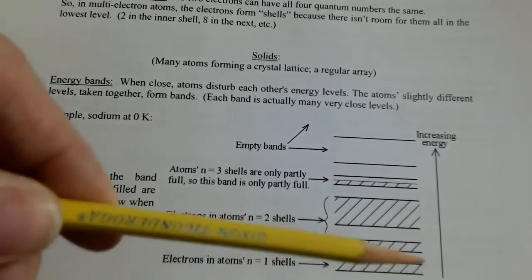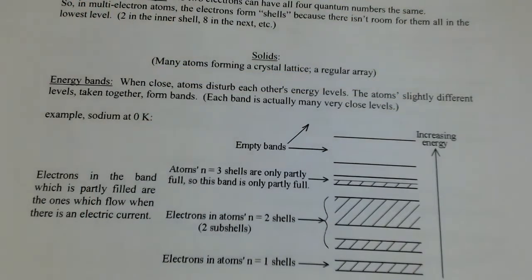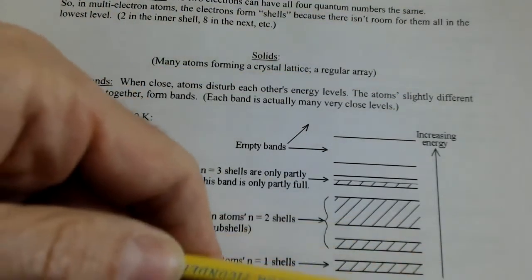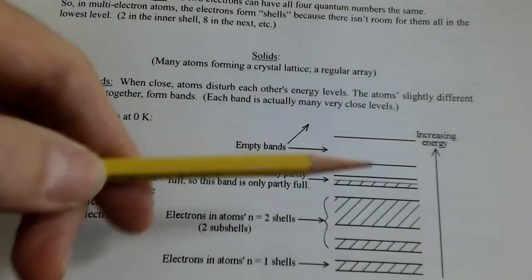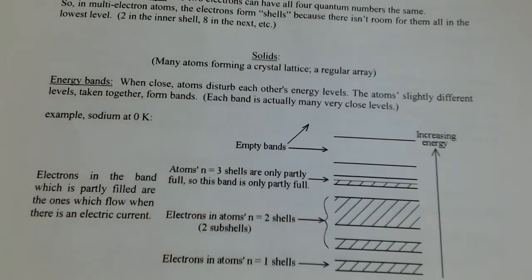As you go up the picture, energy increases. Horizontally, it doesn't really mean anything, but as you go up vertically, these are supposed to be higher and higher energy bands. So next, you've got the electrons with n equals 2. As I mentioned earlier, in multi-electron atoms, you've got sublevels.